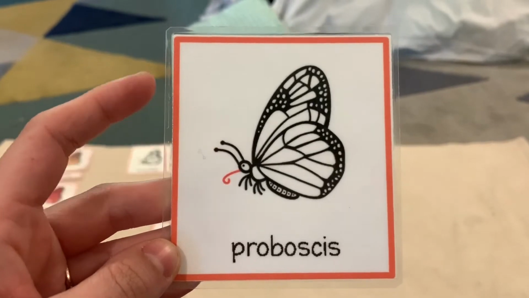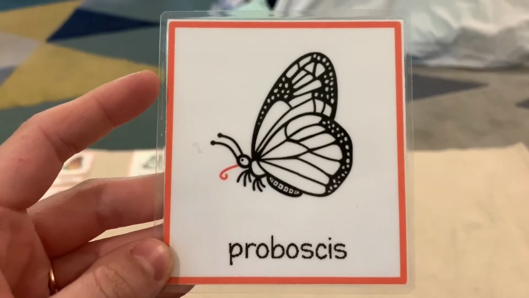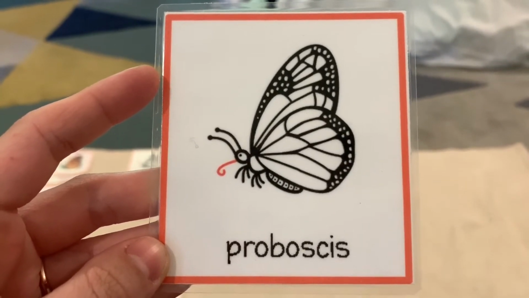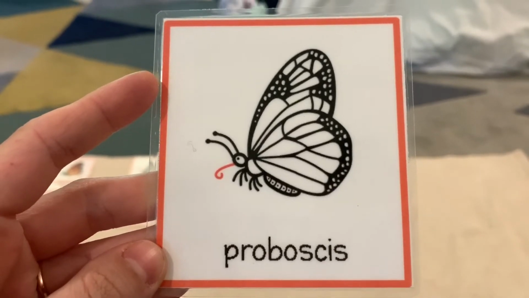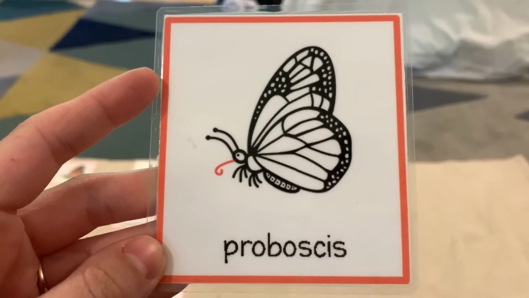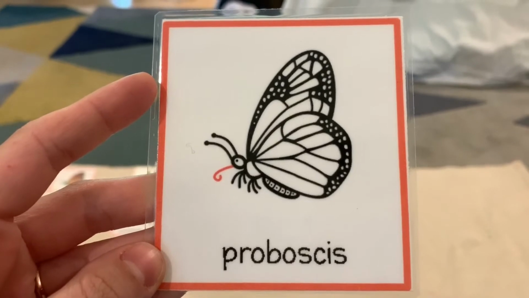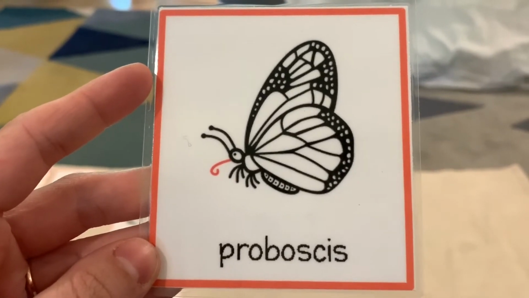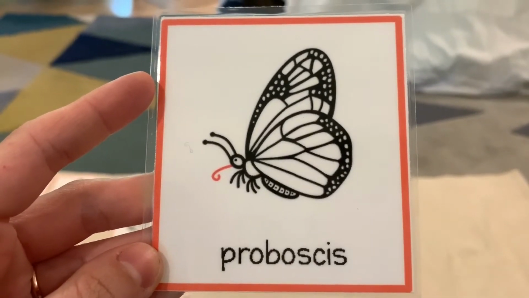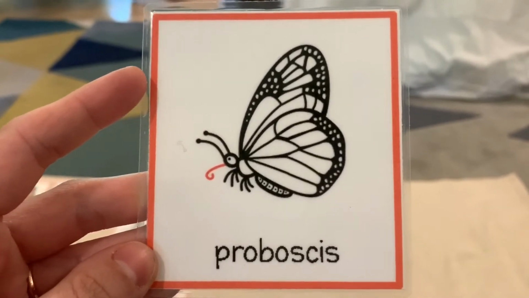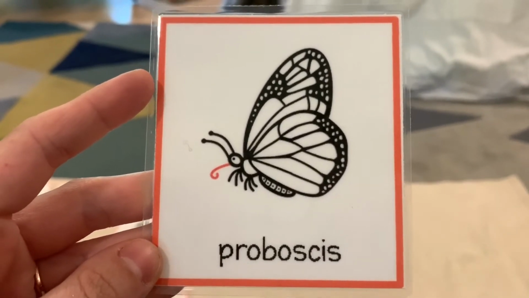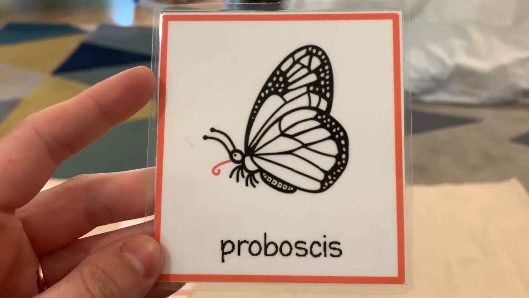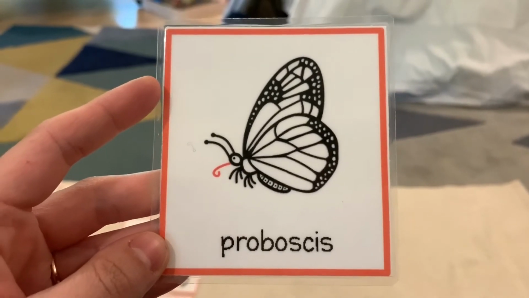Proboscis. This is the part of the butterfly that they use to drink nectar. The proboscis stays curled up when they're not using it. And when they get to a flower with nectar, they stretch it out and use it like a straw.